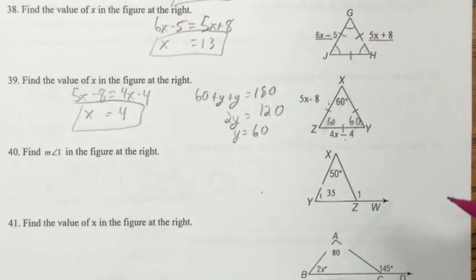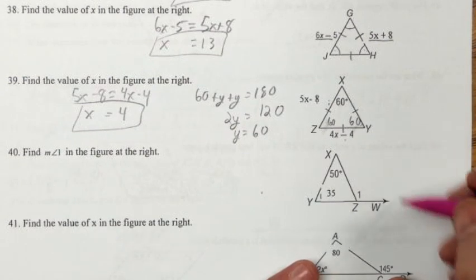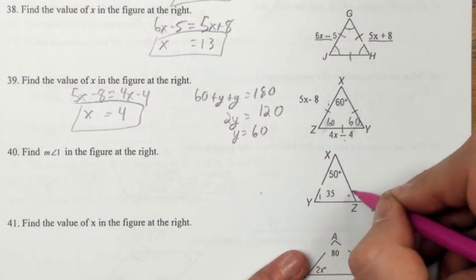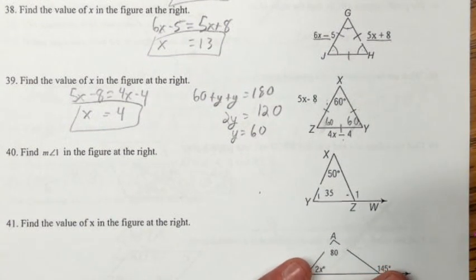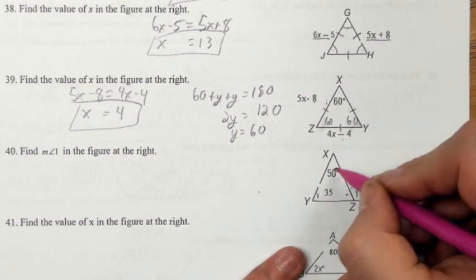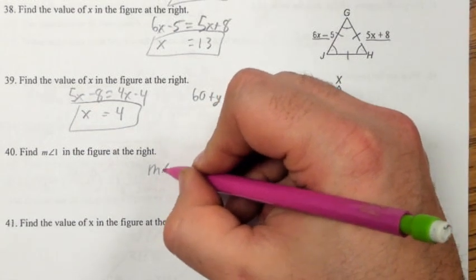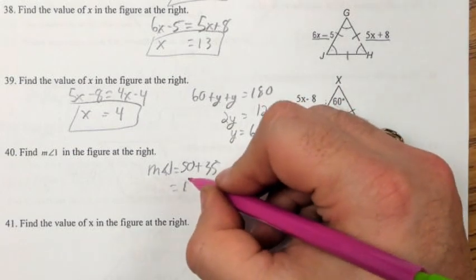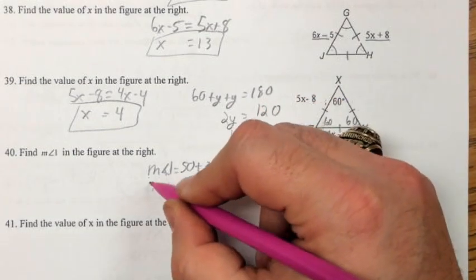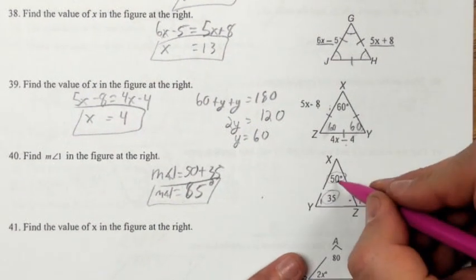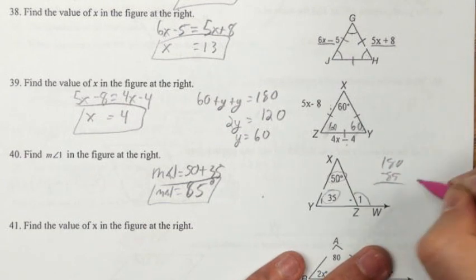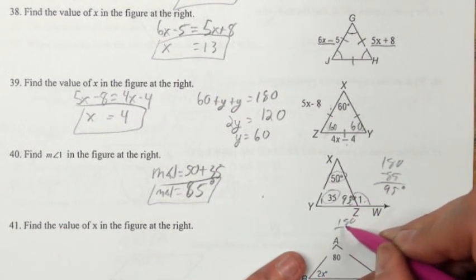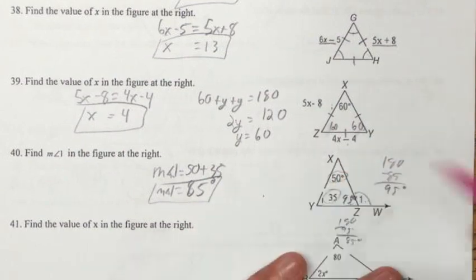Number 40, find the measure of angle 1 in the figure at the right. Two ways of doing this. One of those is to find the measure here, subtract those from 180, and then subtract from 180 again. Or we can use our remote exterior angle property, where the value of angle 1 is the sum of these two. The measure of angle 1 equals 50 plus 35, which is 85 degrees. Now, if you really wanted to, you could say that these two add together. 180 minus 85 is going to be 95 degrees. This one's 95 degrees. And then you're going to do the linear pair. 180 minus 95 equals 85 degrees. You're going to get to the same place. This one's just faster.